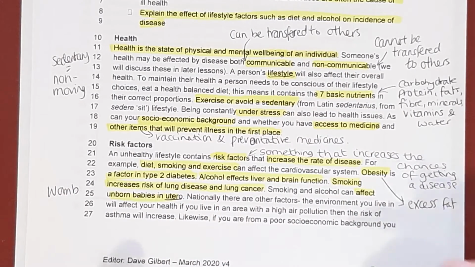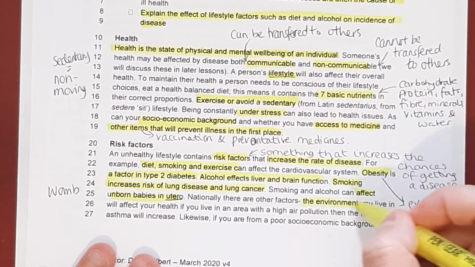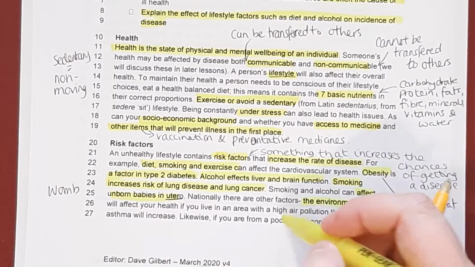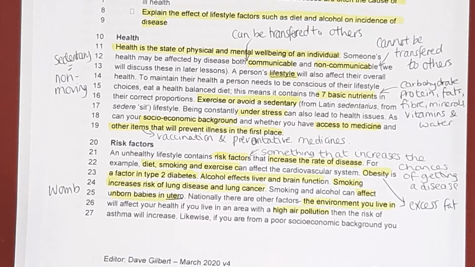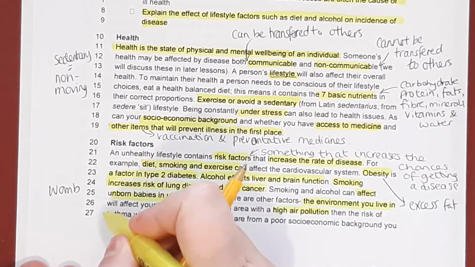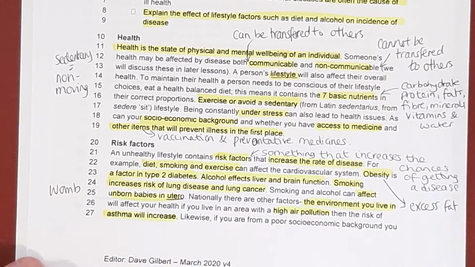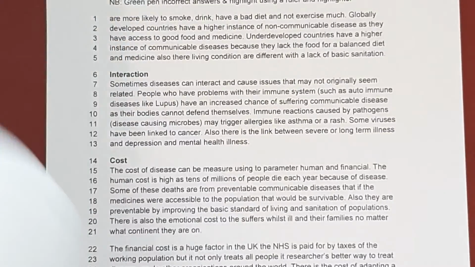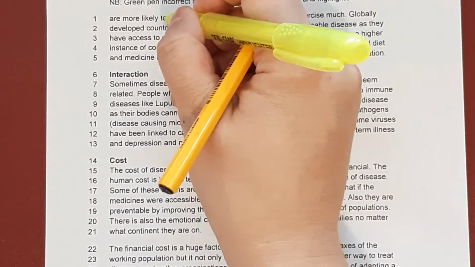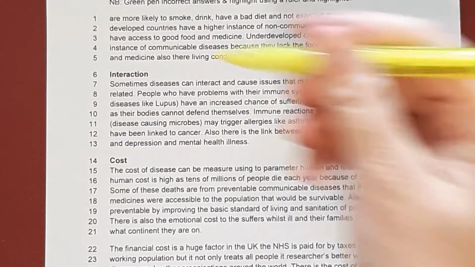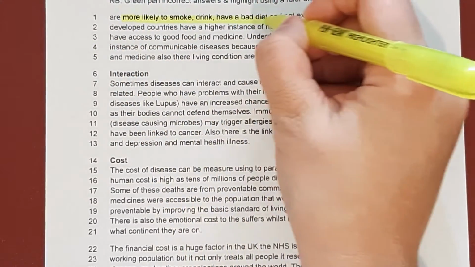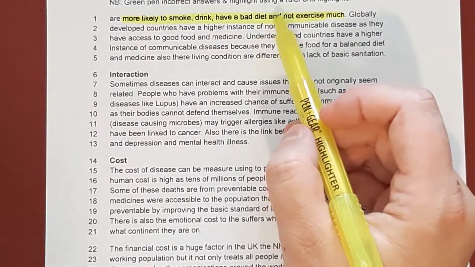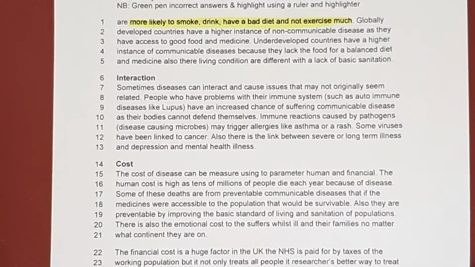Nationally, there are other factors. The environment you live in can affect your health. For example, if you are in an area with high air pollution, such as the city of London or the city of Birmingham, or any city really, but those are two of the worst, then the risk of asthma will increase. Likewise, if you are from a poor socio-economic background, you are more likely to smoke, drink, have a bad diet, and not exercise much. So all of these risk factors are related to your socio-economic background.